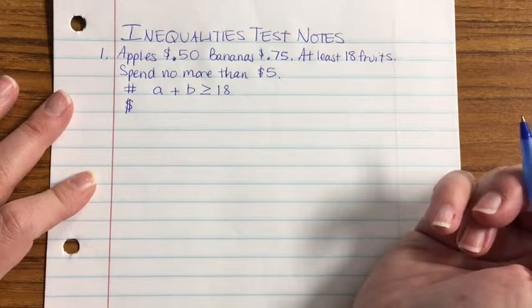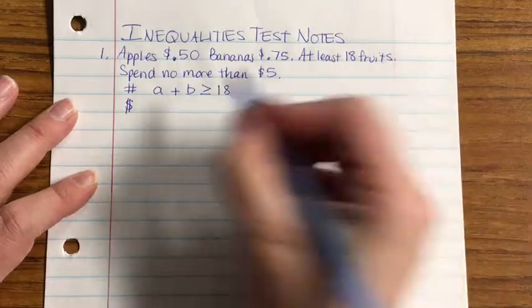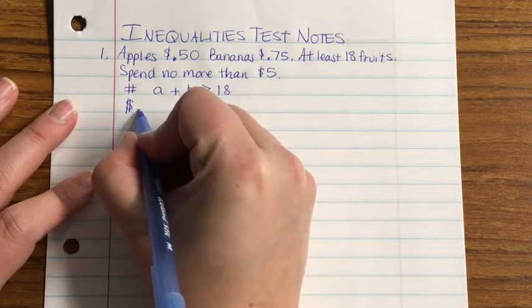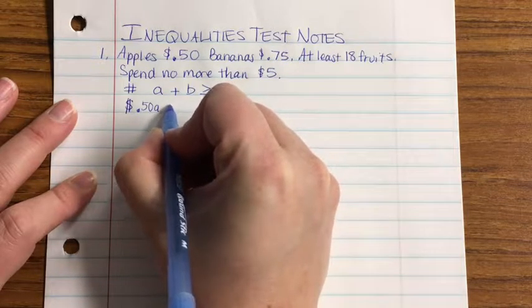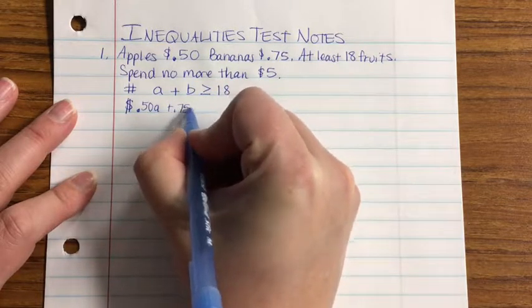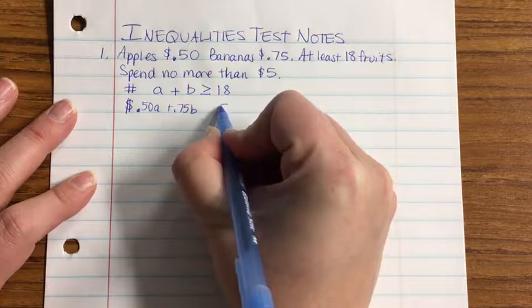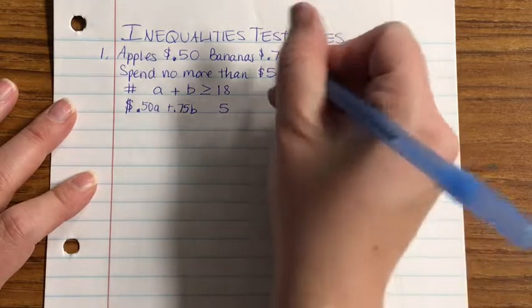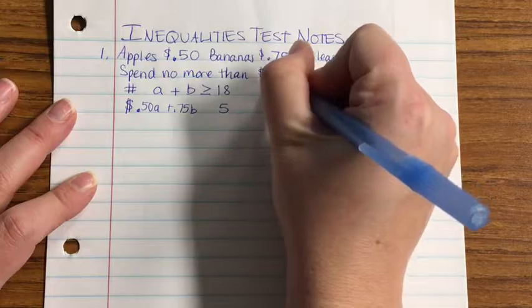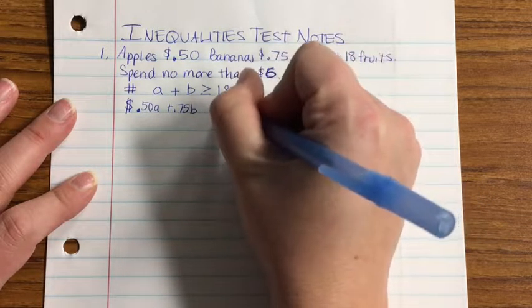Good. Now we're going to talk about the cost. So the apples were 50 cents, so I'm going to do 0.50A plus 0.75B. And how is that going to compare with $5? To be honest, I don't think it's even possible to have 18 fruits with this. Should we say it's $6? Then we don't have to change the number that much.